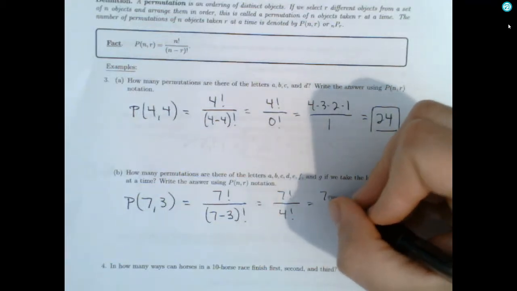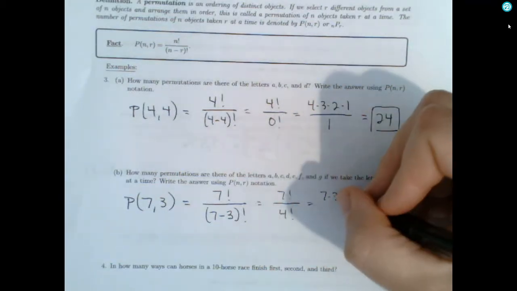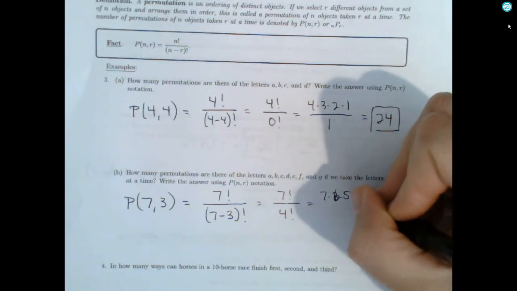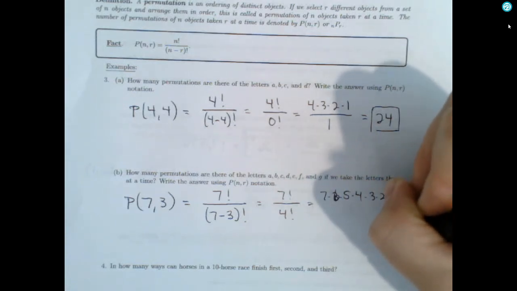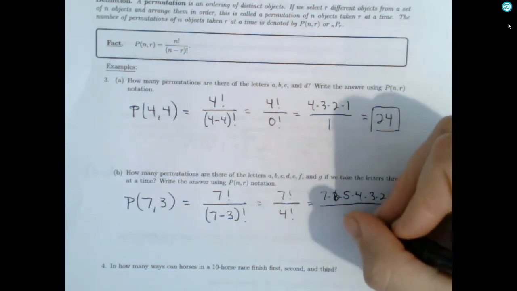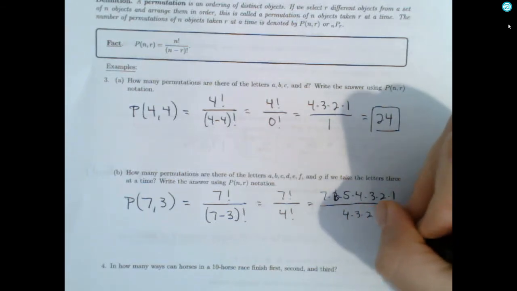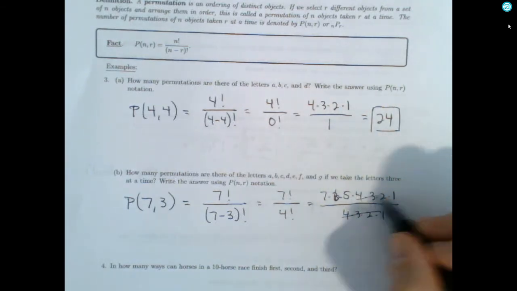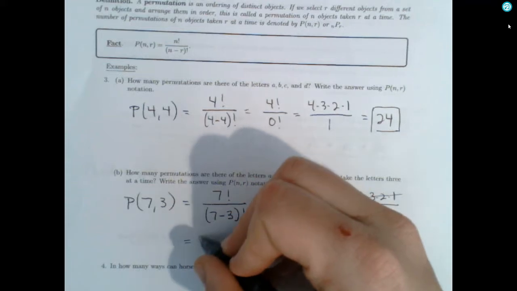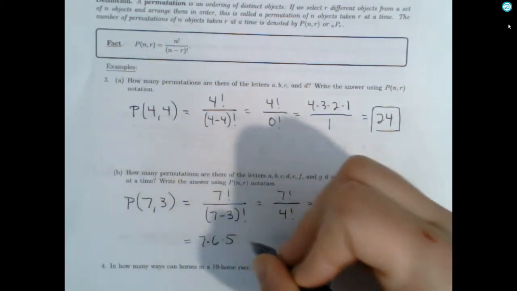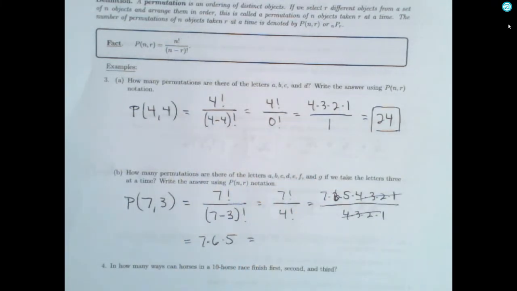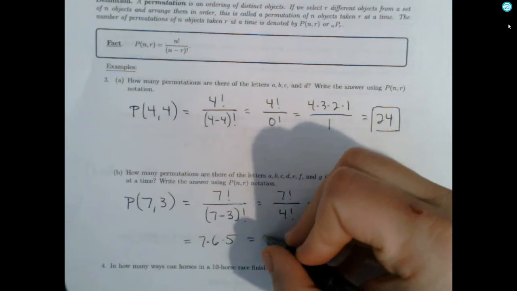Or in other words, 7 times 6 times 5 times 4 times 3 times 2 times 1 divided by 4 times 3 times 2 times 1. Those things cancel those things. So this is 7 times 6 times 5. It's 210.